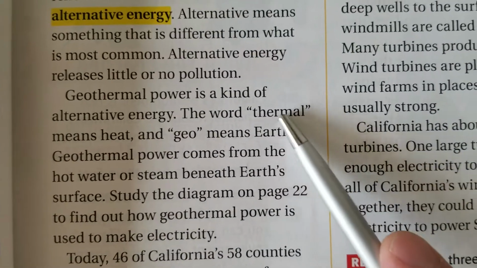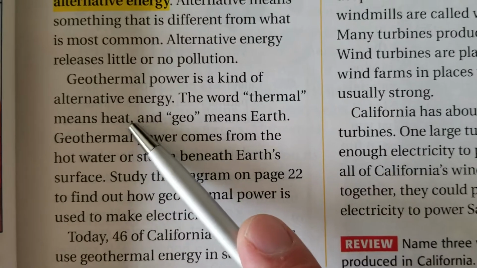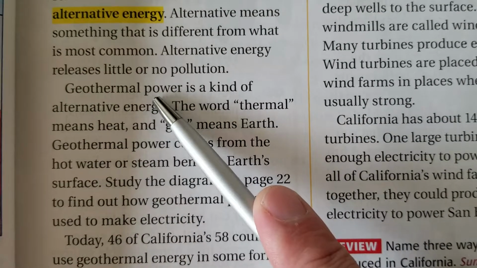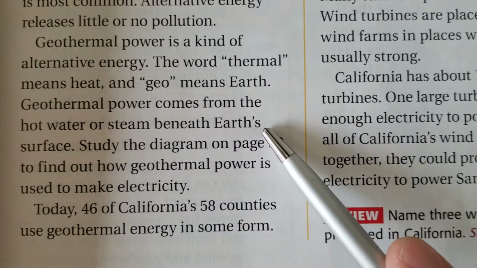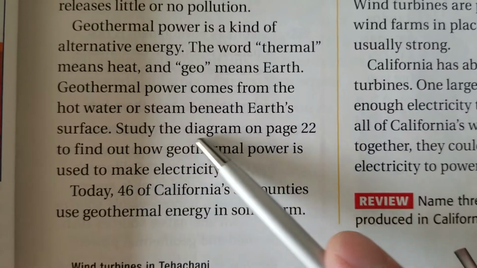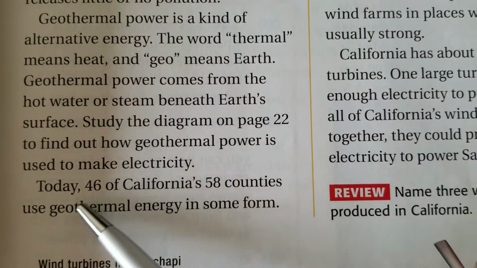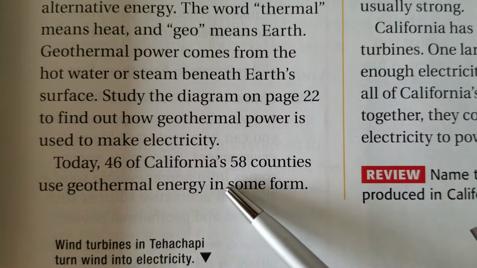The word thermal, break it down. Therm means heat, al, like related to, means heat, and geo means earth. We're studying those. Geothermal power comes from the hot water or steam beneath the Earth's surface. Study the diagram on page 22. So go to page 22. Study it, to find out how geothermal power is used to make electricity. Today, 46 of California's 58 counties use geothermal energy in some form.